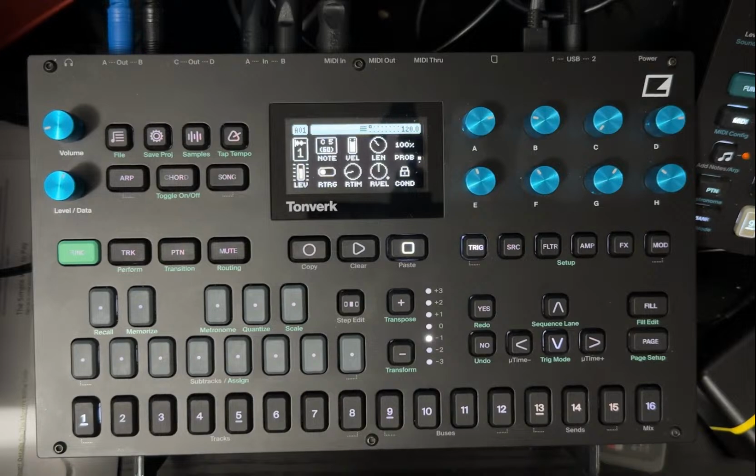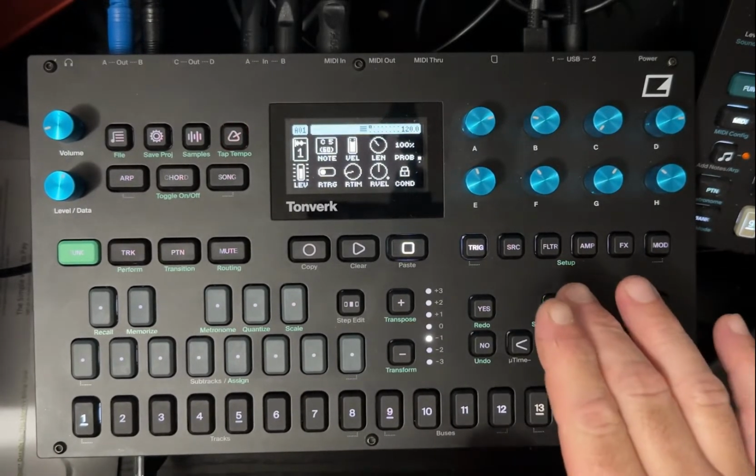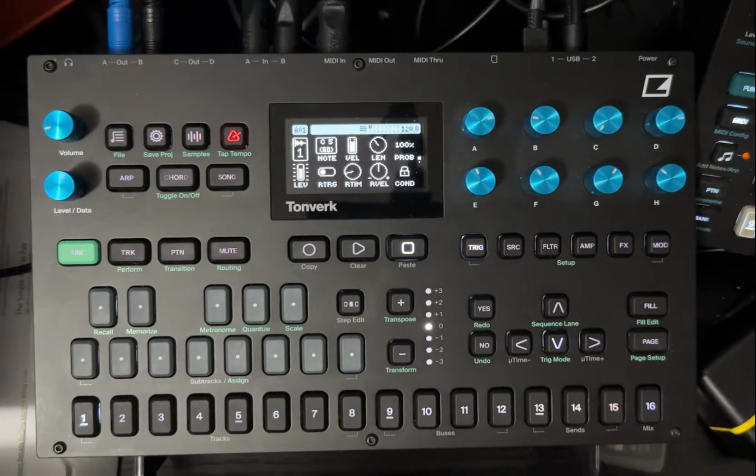And I would say it's one of the craziest sequencers you can have on a piece of electronic hardware, and it will let you do many things. I don't know if I should go deep into that.